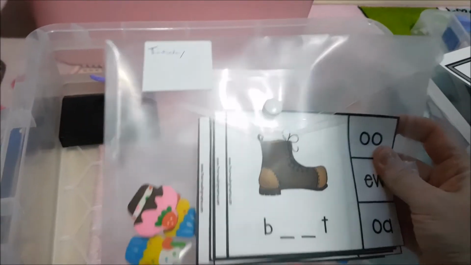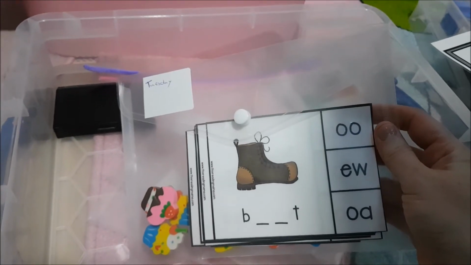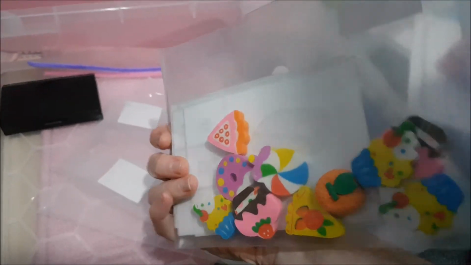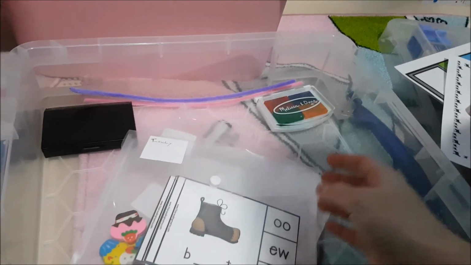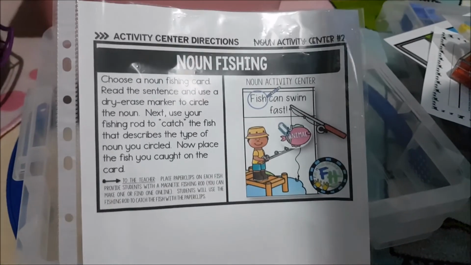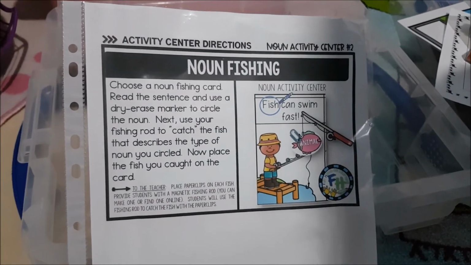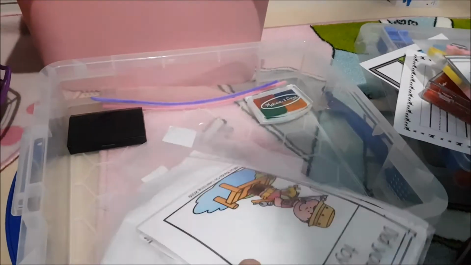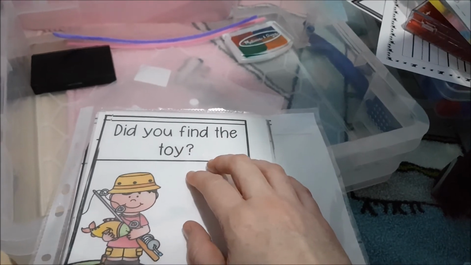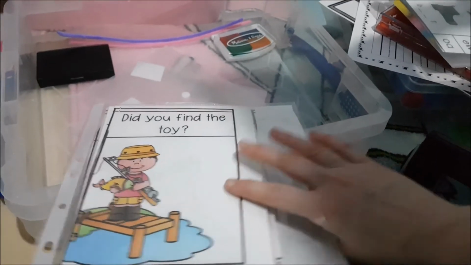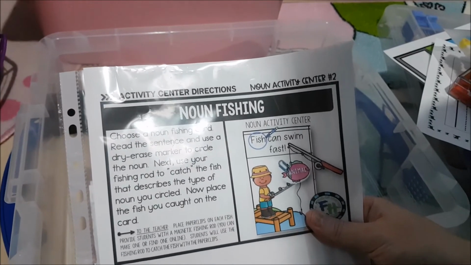So I've also got some Val team cards in here, so basically she'll choose one of these erasers and then put that on the correct answer for the Val team. And then I've also been putting the best starts for language arts centres in here because I thought they went really well actually on one of the days that we do our spelling. So this is the fishing one. So basically you use dry erase marker to circle the noun. So this is the noun fishing version.